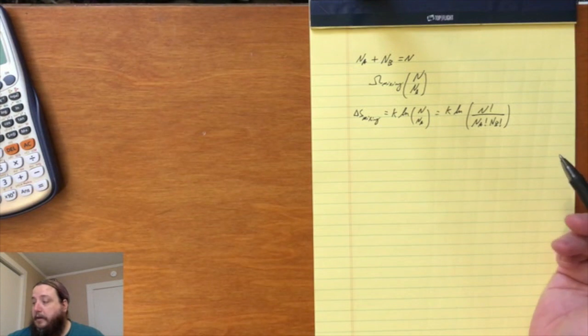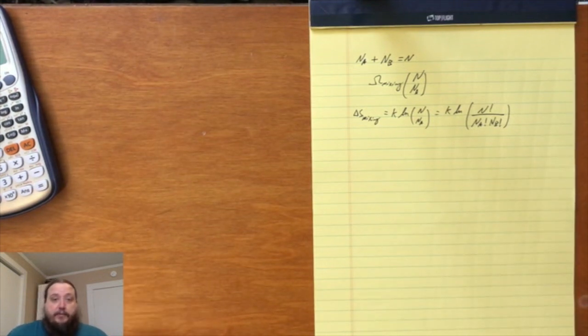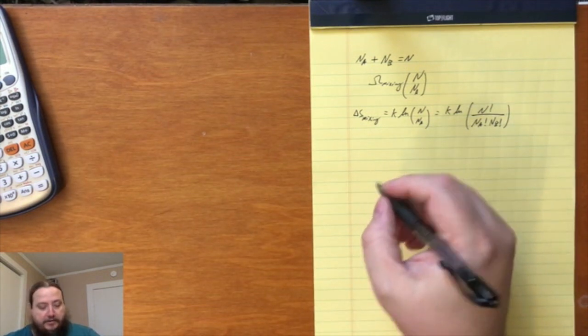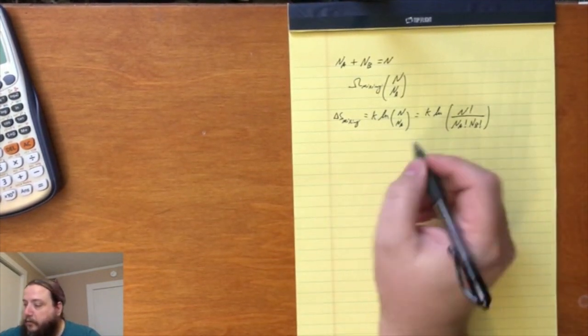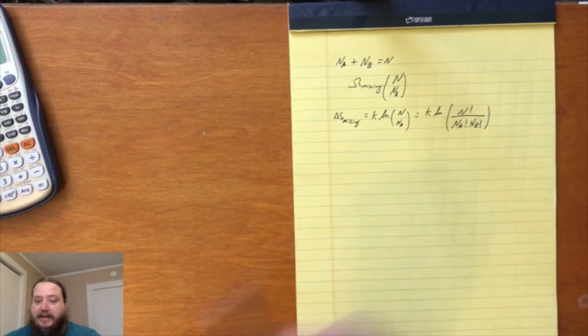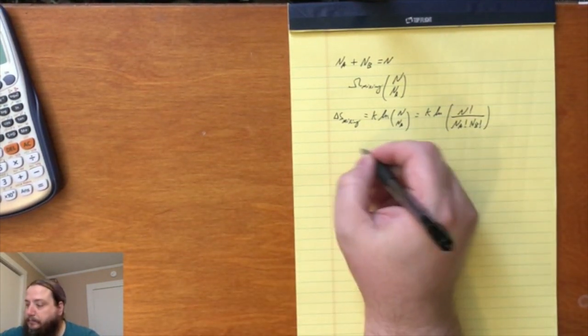All right. Next step is we assume that we have large numbers of each particle. In other words, that we're in a statistical limit where thermodynamics is going to be applicable anyway. So if Na and Nb are large, then we can apply the Stirling approximation, and we replace each of these n factorials with n log n minus n.